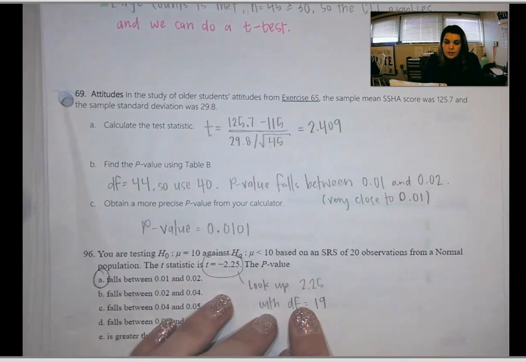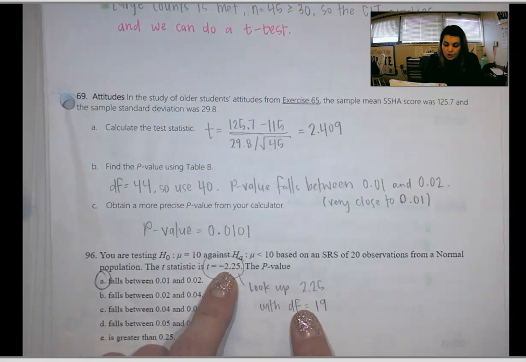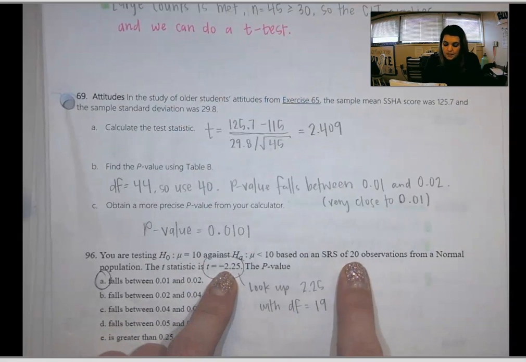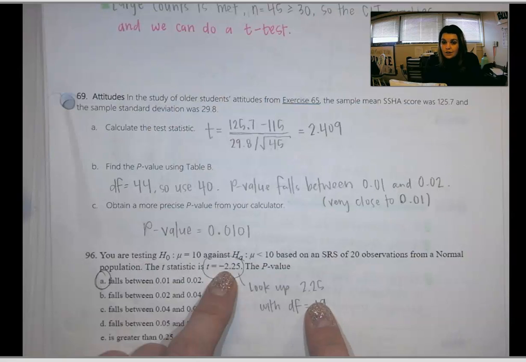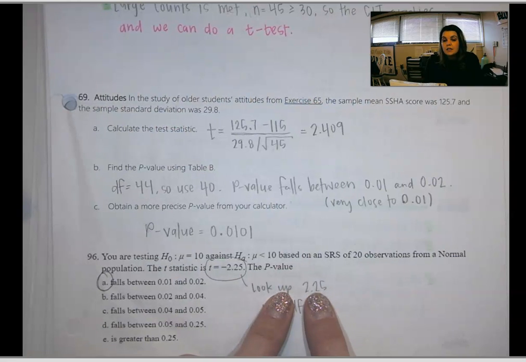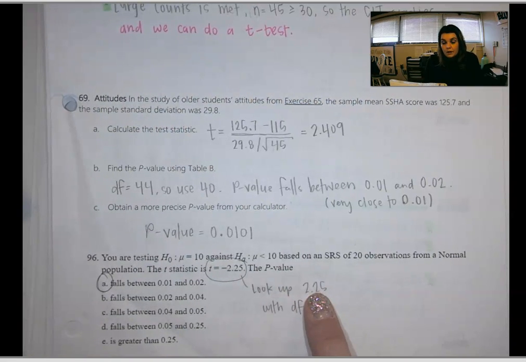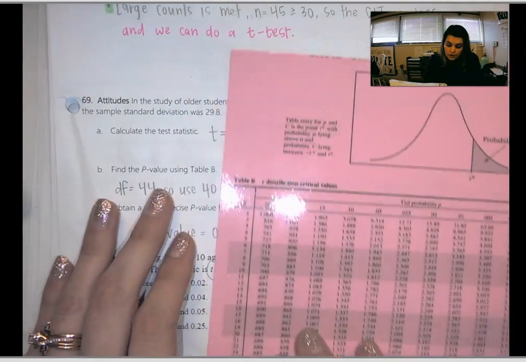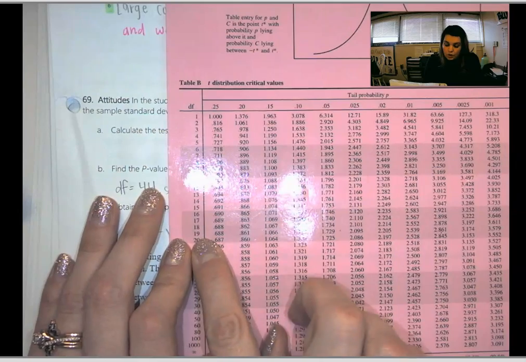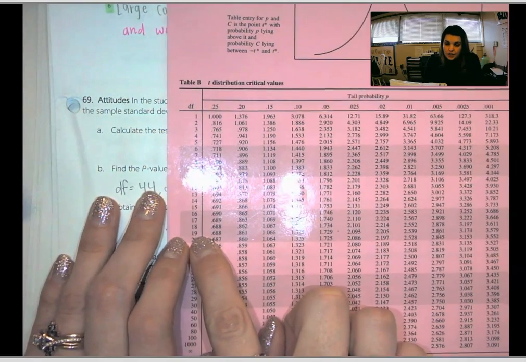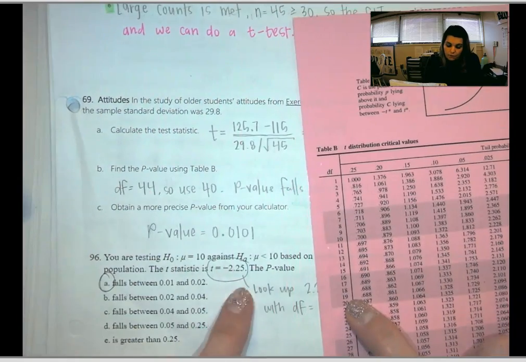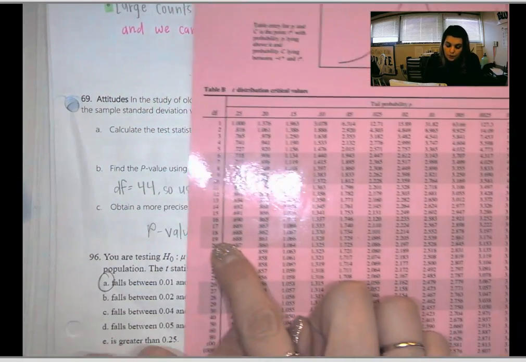For our multiple choice problem, they give us our t-value and the sample size. So we're going to look at a degrees of freedom of 19. That actually is on our table. And we're going to look up a t of 2.25. Even though our t is negative 2.25, it is okay for us to look up the absolute value of that to get our probability. So we're going to the 19 row. So it's in a gray section. And I'm looking for 2.25.